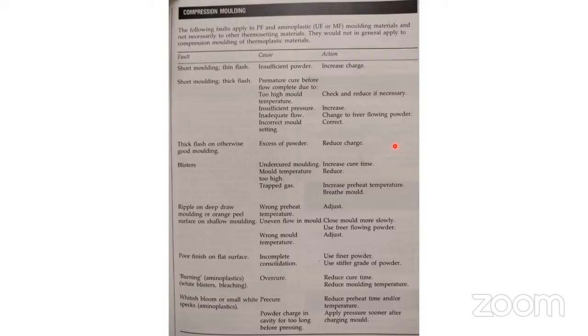Okay, tomorrow at 6:30, what topics are you going to cover? We are going to cover compression molding as well as transfer molding. Okay, transfer molding.